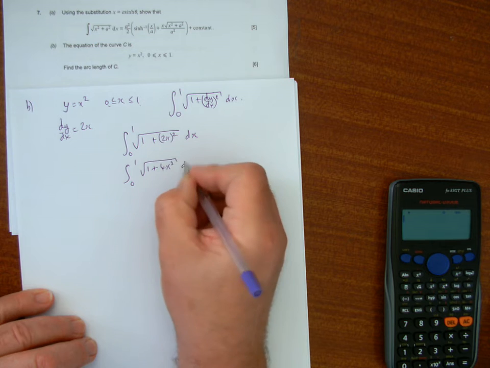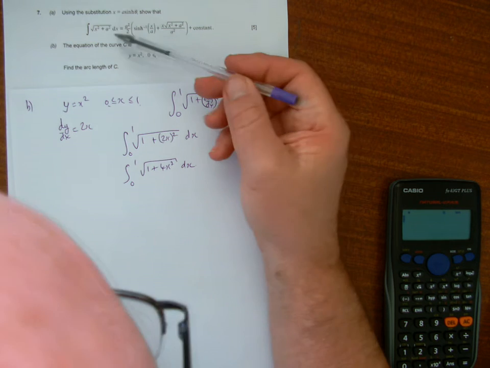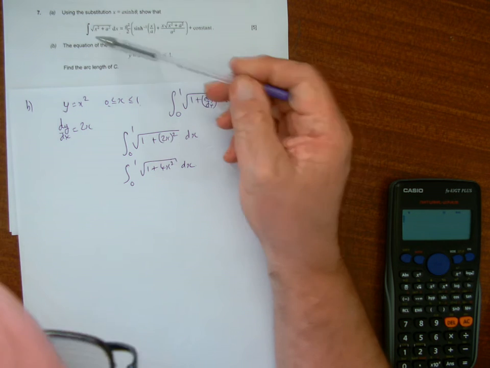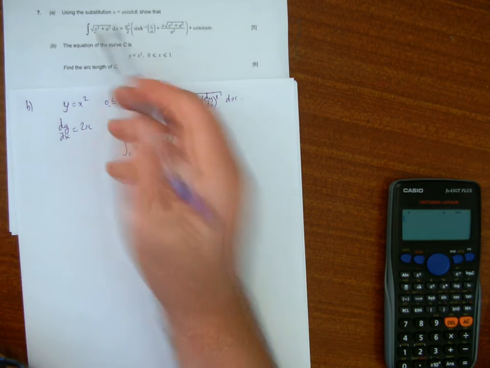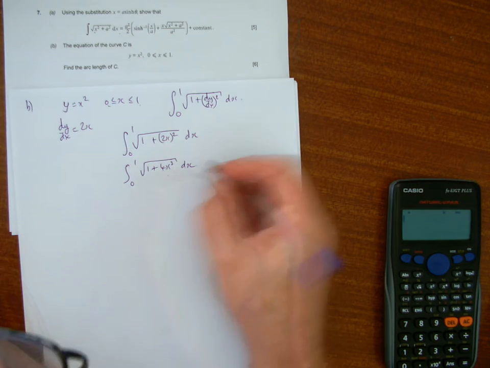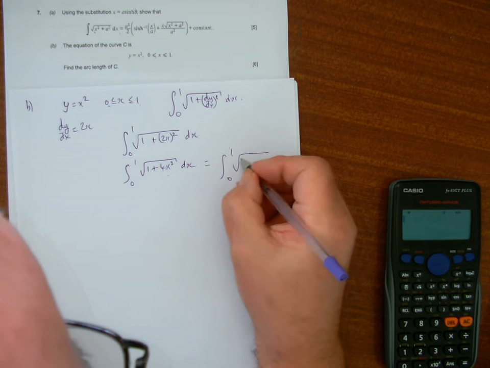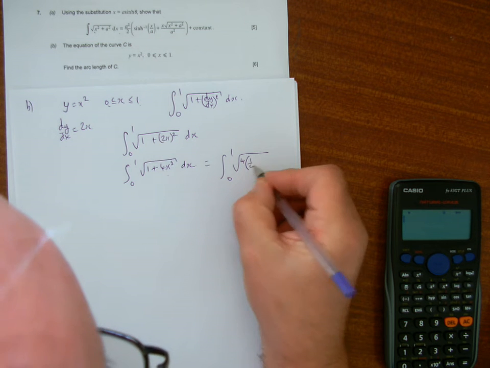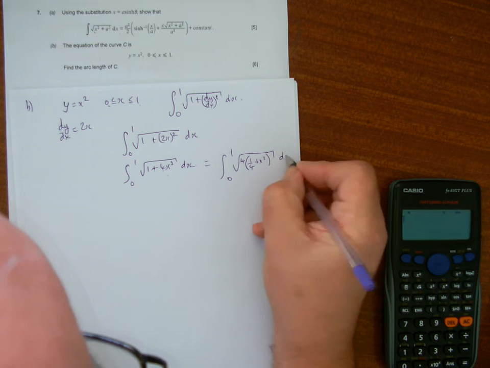So I've got something similar to part A. I haven't done part A for nothing here, if you notice the link. The coefficient of x squared is 1, so I need to get that 4 out. So that's the integral from 0 to 1 of the square root of 4 bracket, and then that'll be 1 over 4 for the first term, plus x squared dx.